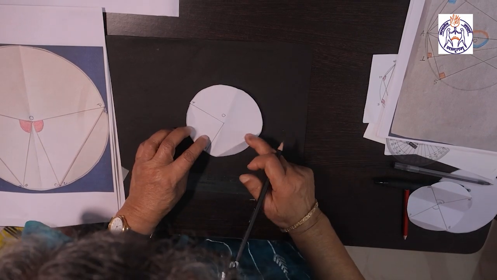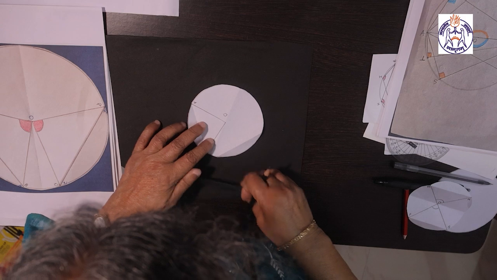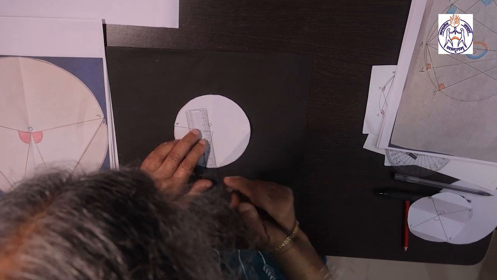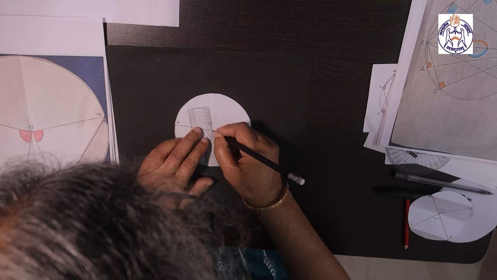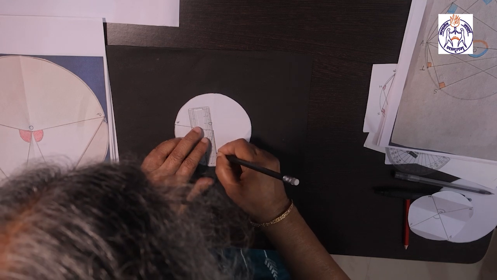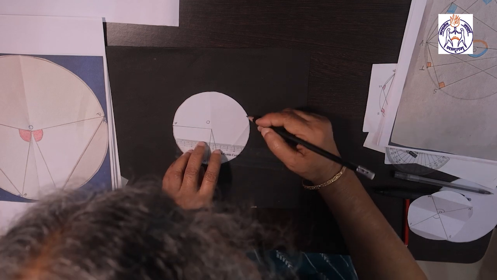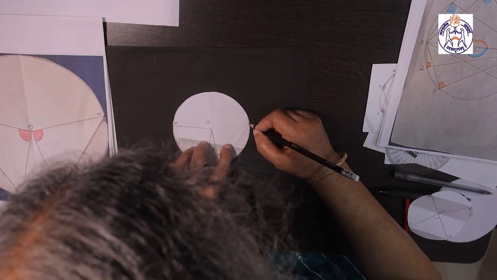And for this chord, we are joining this other endpoint.